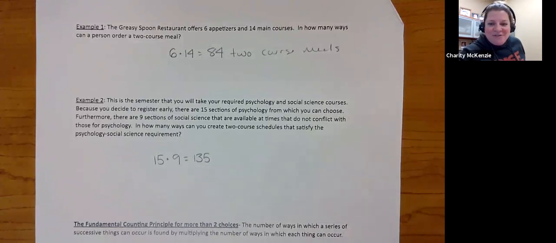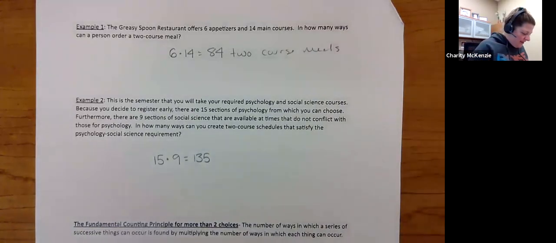I don't think you would ever have 15 sections. Maybe I was trying to think when I was at Boise State where I went to college. Trying to think if I had that.